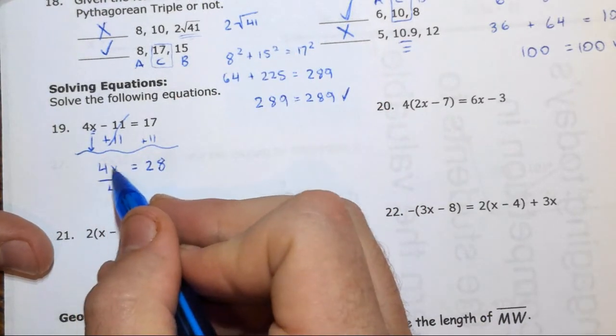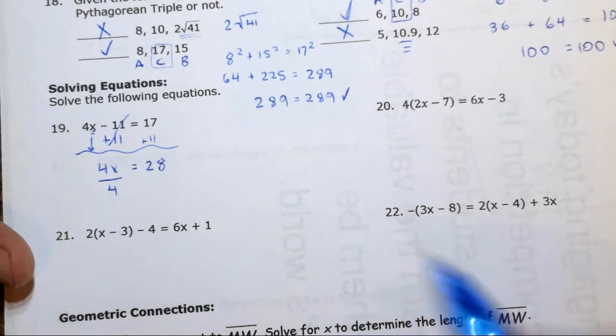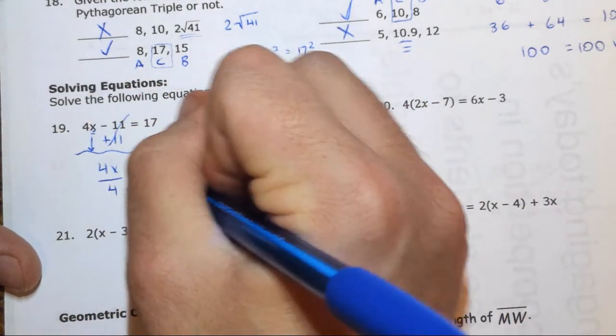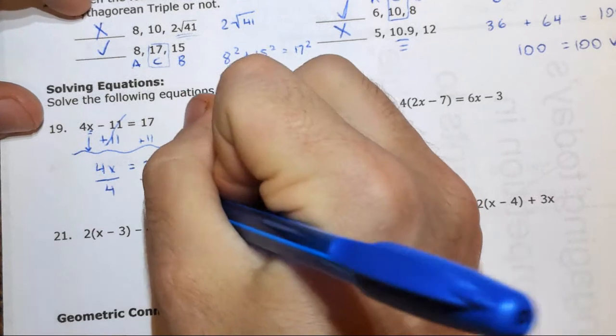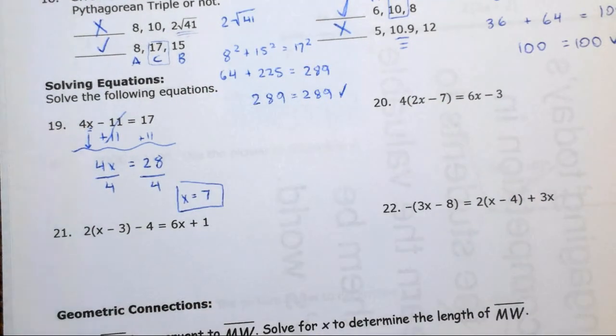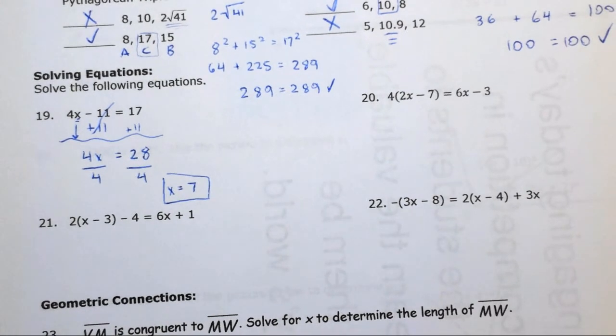Because this operation going on right here is 4 times x. They're smooshed right together, so I got to unsmoosh them by dividing by 4. 28 divided by 4 is 7. So x is equal to 7. Hopefully you're getting faster and faster at these. You'll definitely need to know how to do these going on in your life.